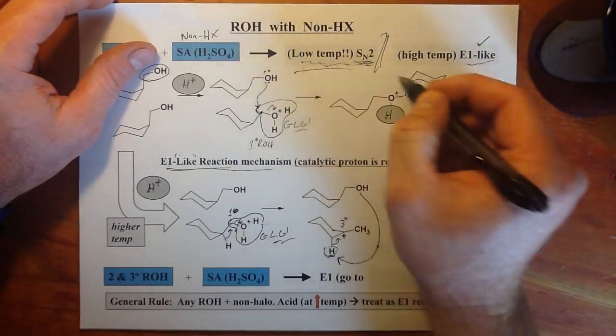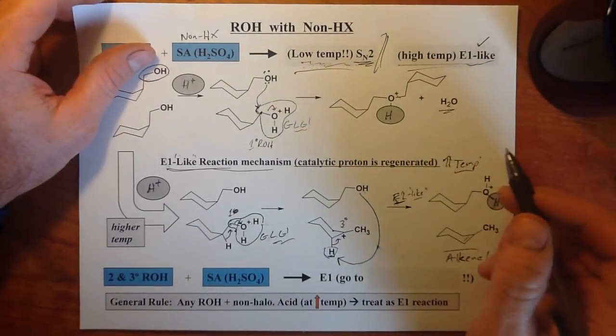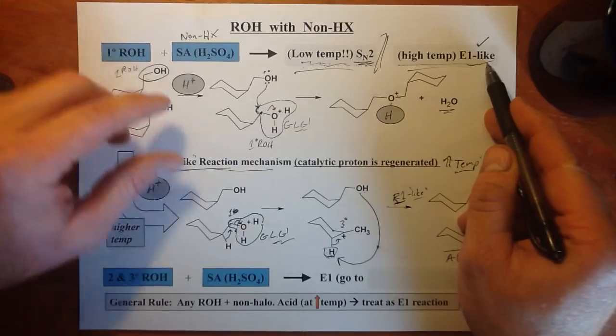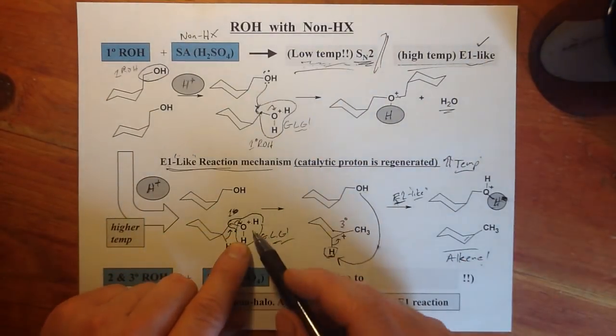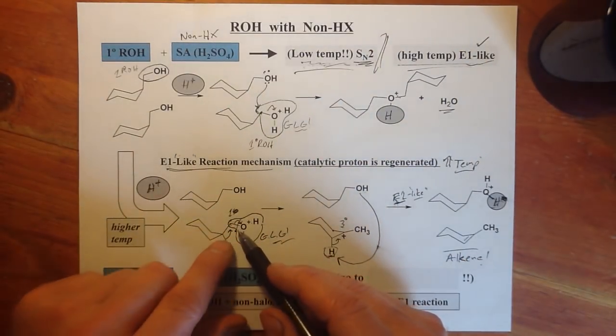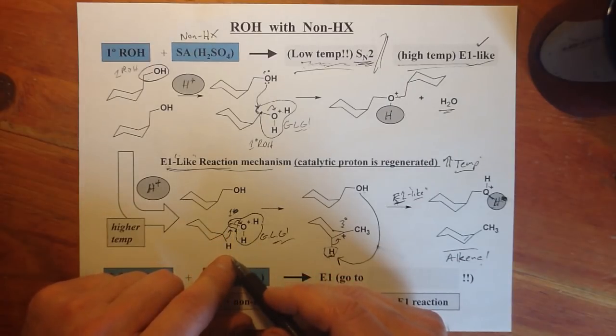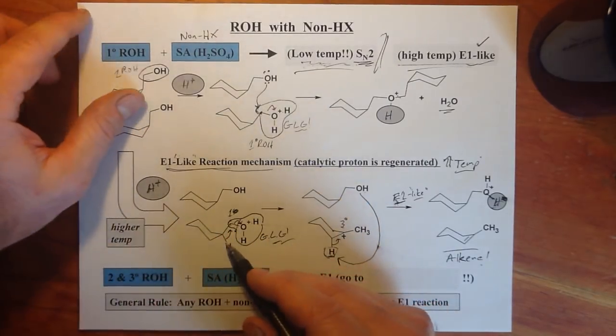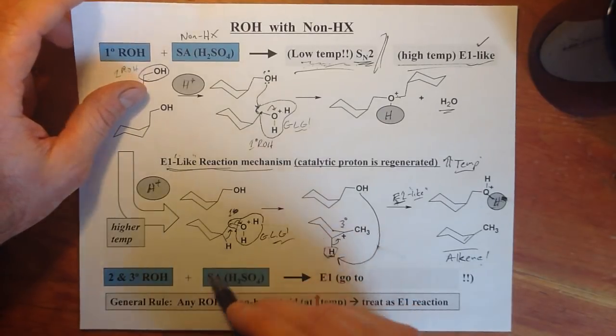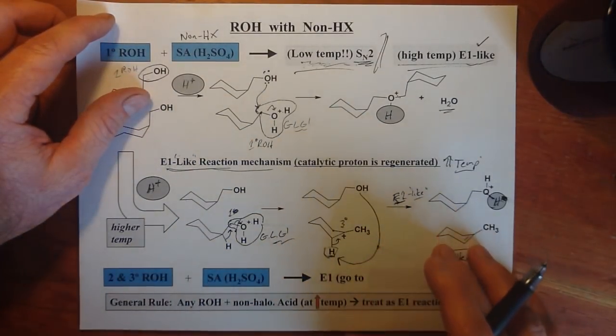So low temp favors SN2, high temp favors E1-like, where the E1-like came into the picture because we have water coming off at high temperature, while the hydride from a neighboring carbon is sliding over, or some sort of carbocation shift can occur.